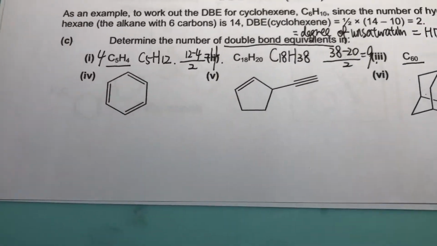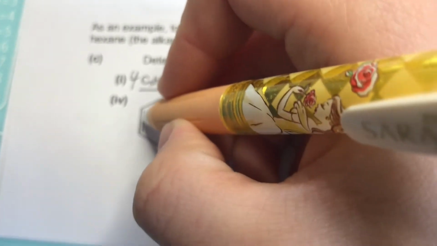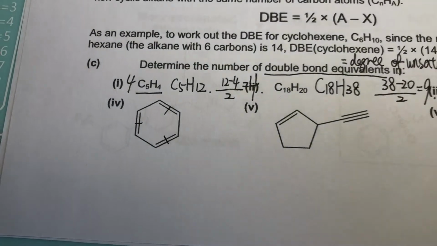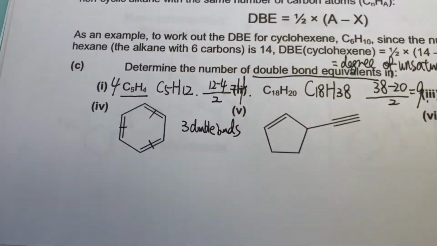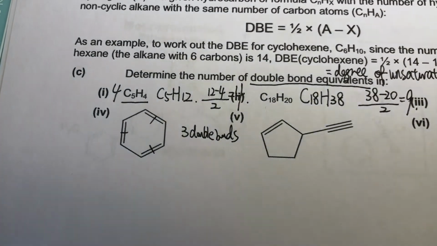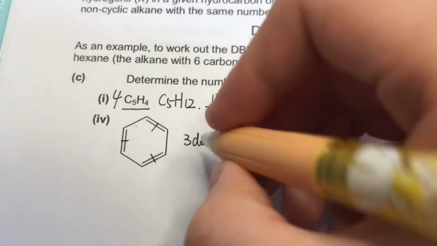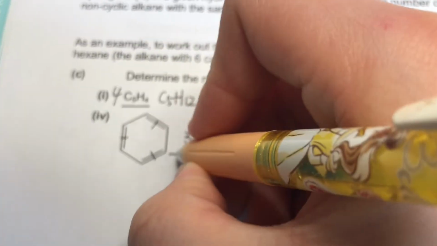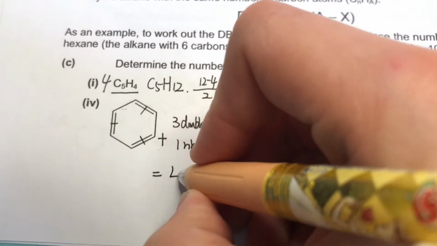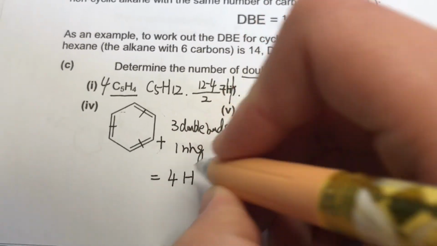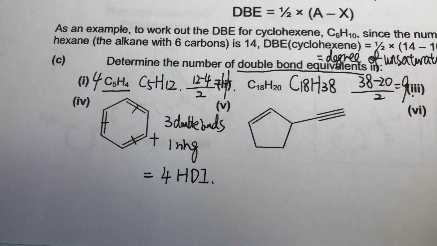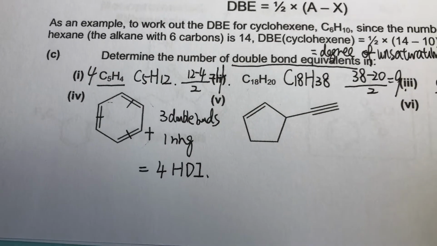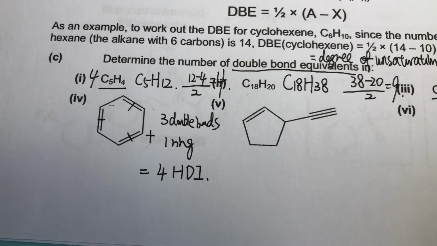Next, look at these ring structures. We can see there is 1, 2, 3 double bonds. And don't forget about the ring structure also present. This is a ring. So there is a total of 4 degrees of unsaturation, also abbreviated as 4 HDI, as one double bond consists of 1 degree of unsaturation and one ring consists of 1 degree of unsaturation.